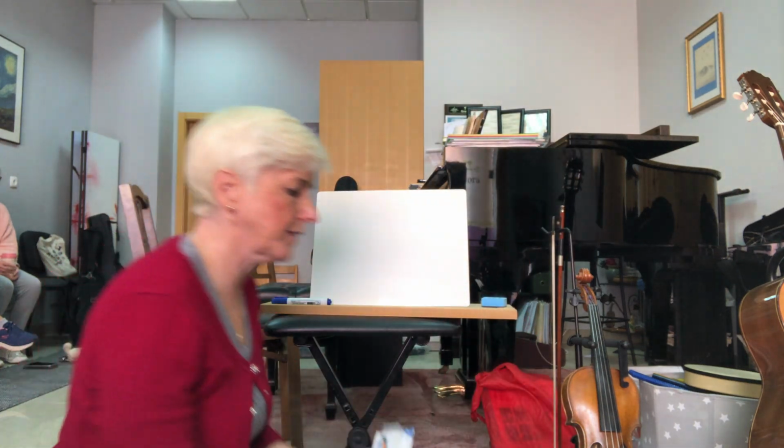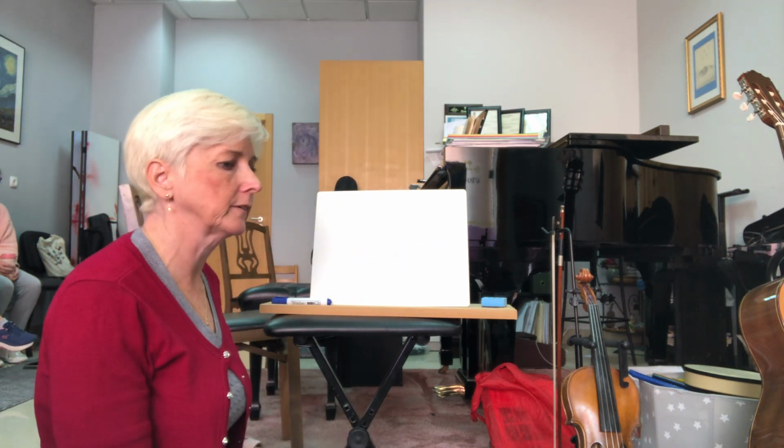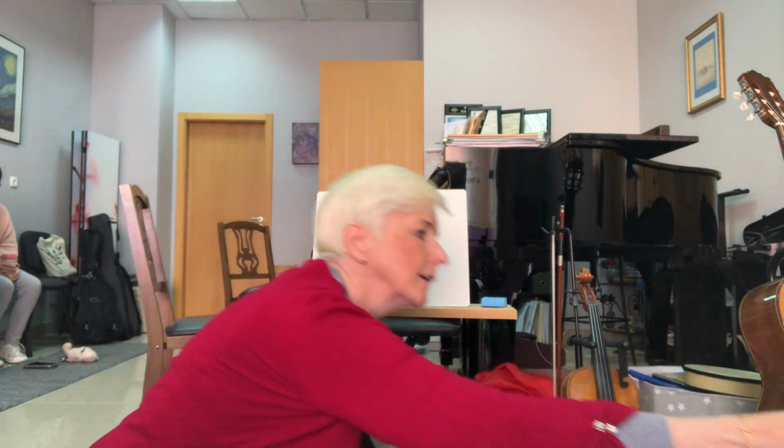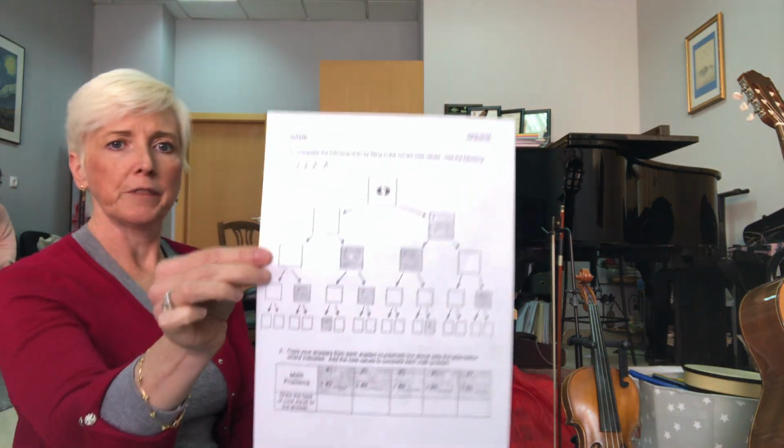It's just like math. We do music theory with pencils. Thank you. So we're going to start with this page.